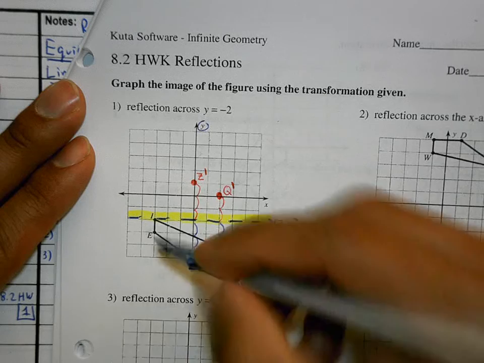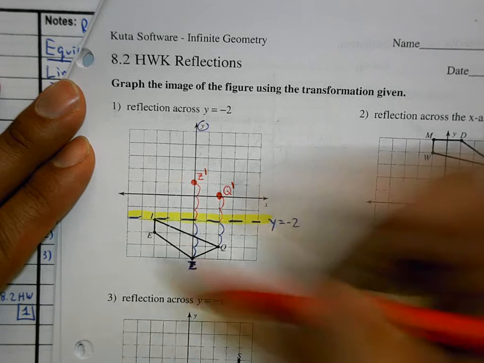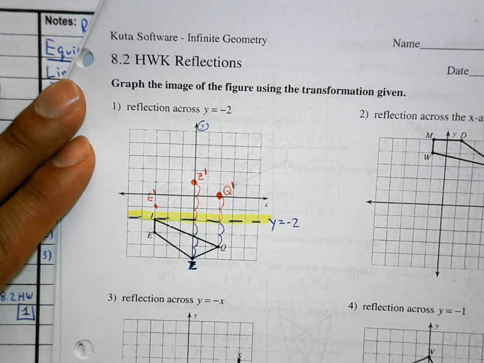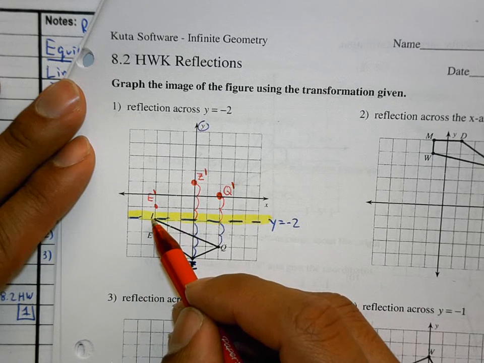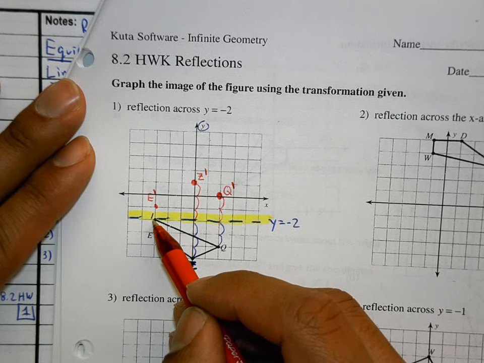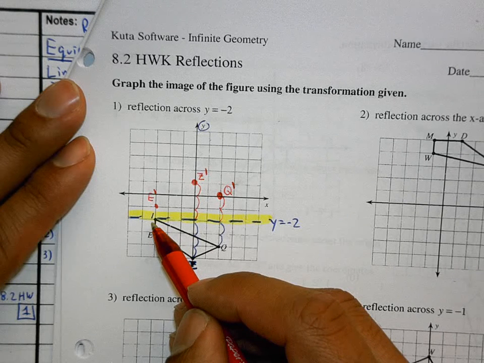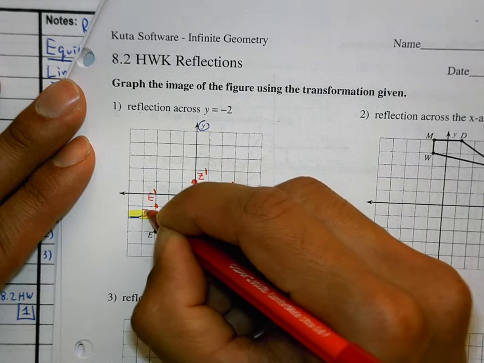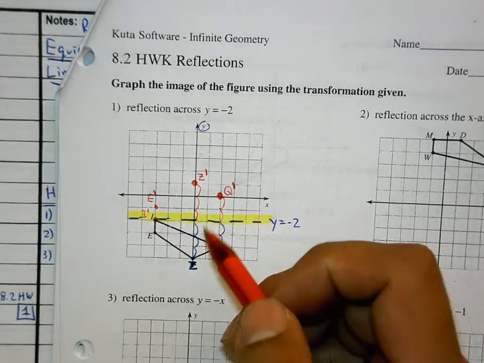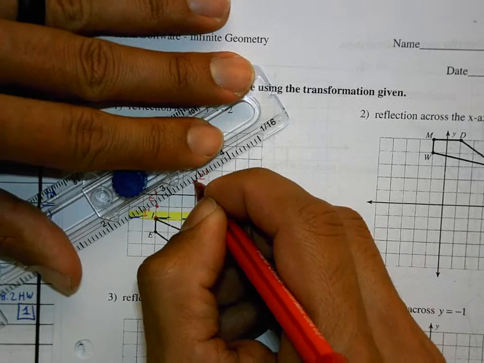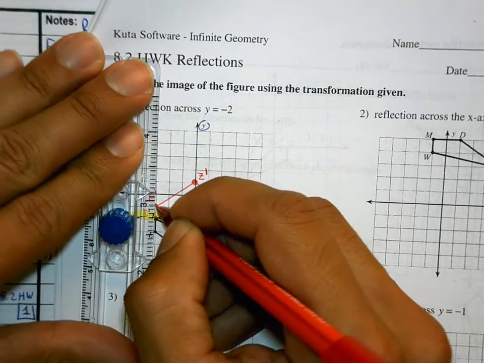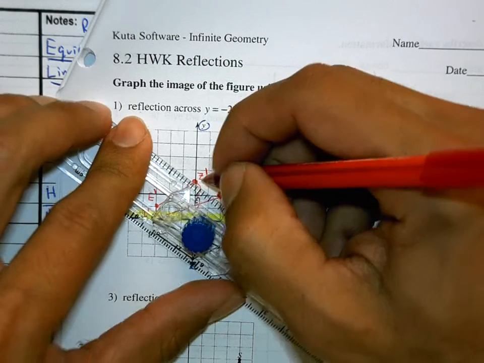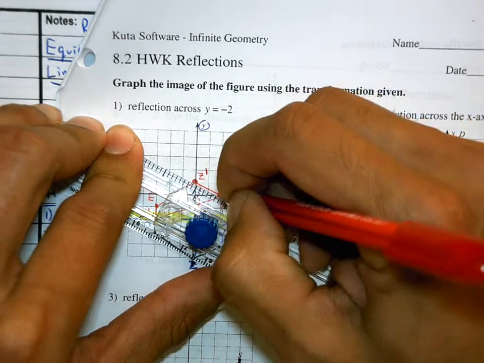Let's go faster then. E is 1 unit away. E prime is going to be right here. The hard one is I. I is on the line of reflection, which means it's 0 away from the line of reflection. So it's going to stay there. I and I prime are in the same spot. And as soon as you get your 4 points, you can connect your dots. 1, 2, 3, 4.